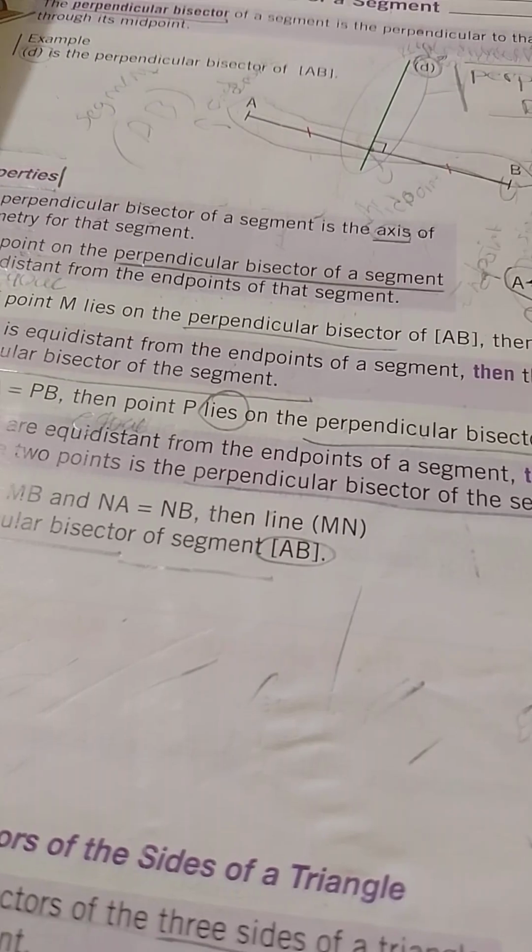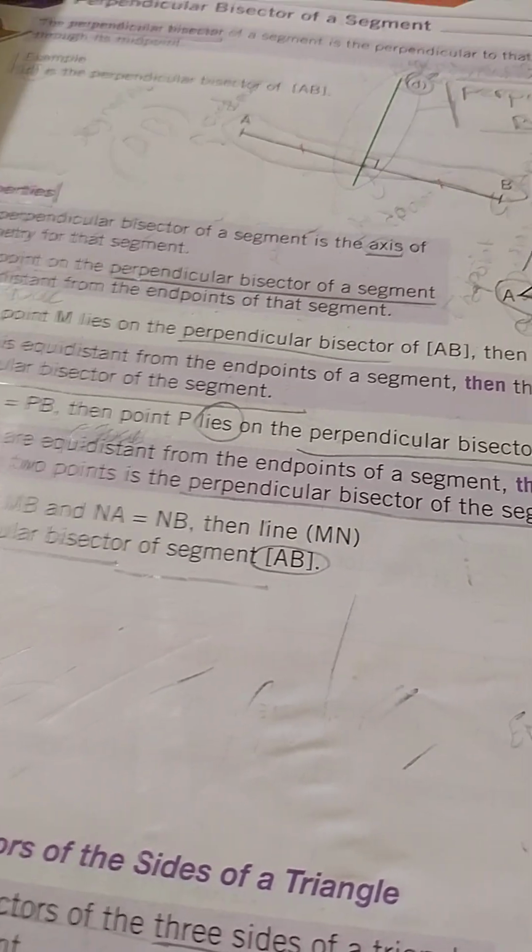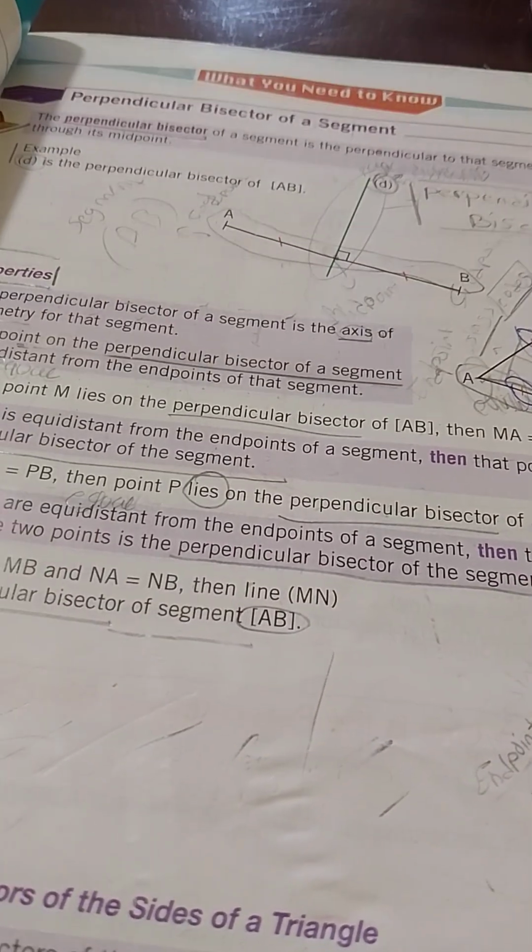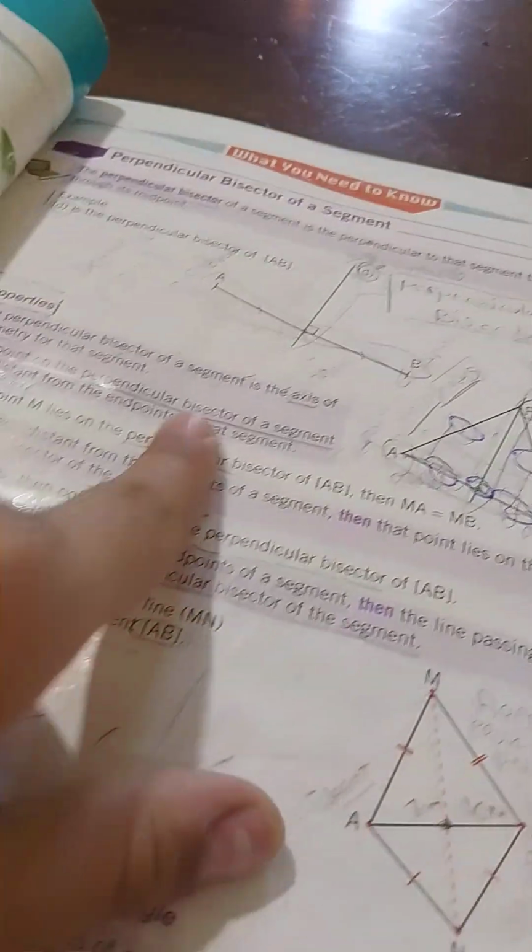That's why we can draw a perpendicular bisector line. Let's start together and draw that. We want to draw like this one, okay? Let's start.